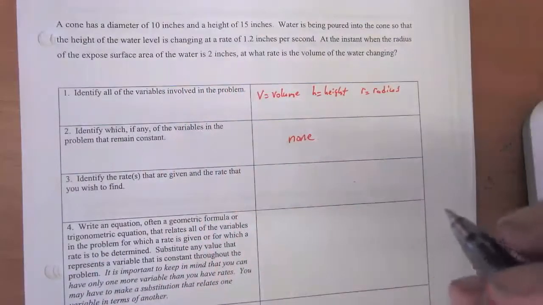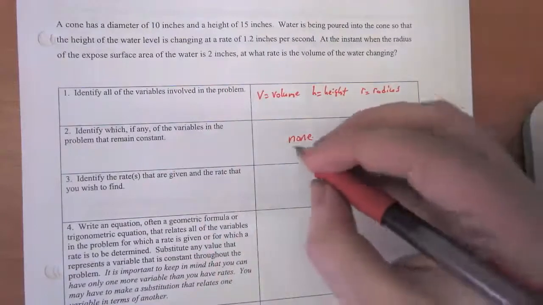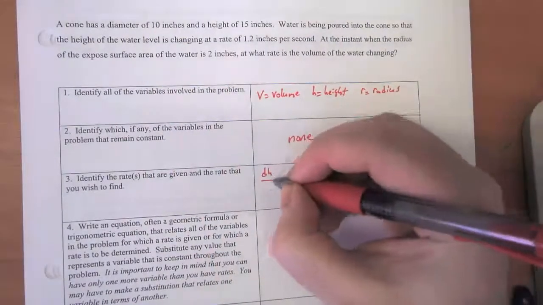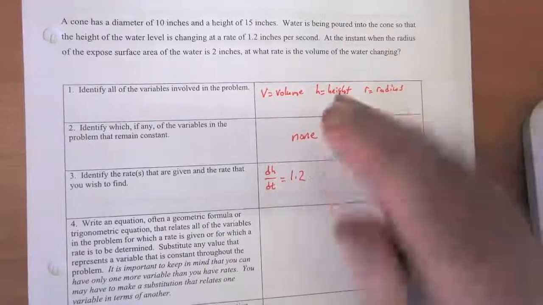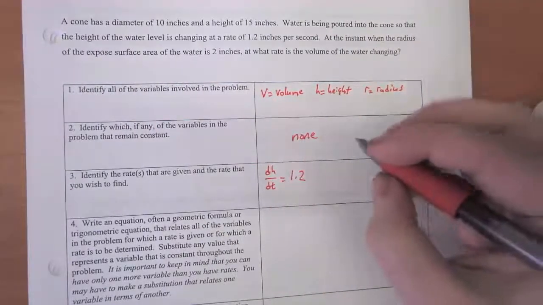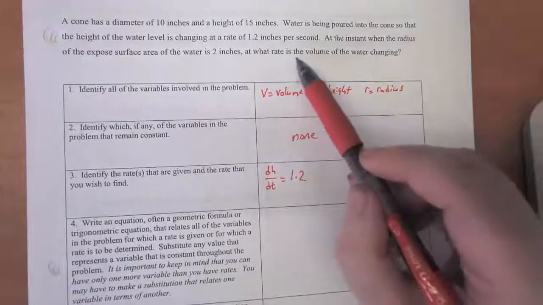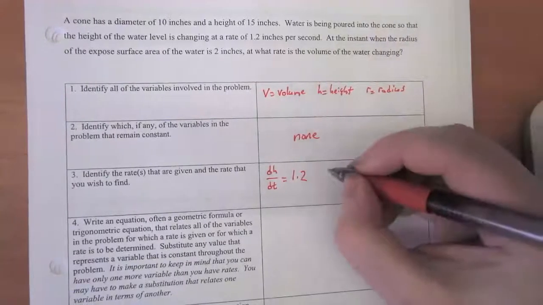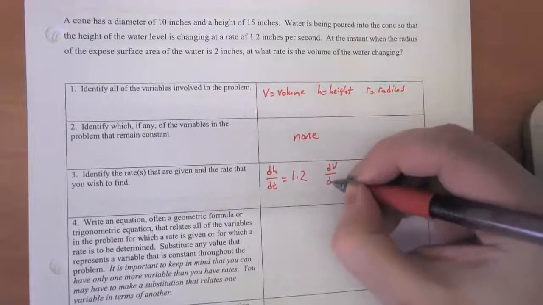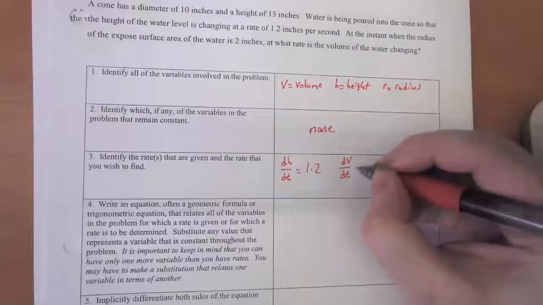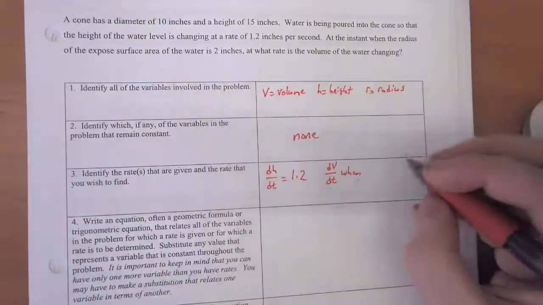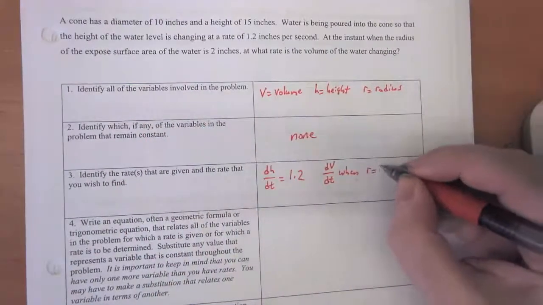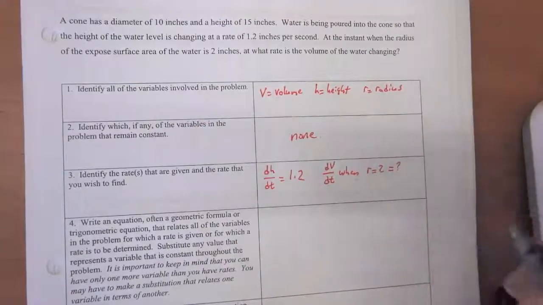So how do we write that? Well, we've got dh/dt is equal to positive or negative? Positive 1.2 because the water level is rising. And we want to calculate the rate of change of the volume of water when the radius of the exposed surface area of the water is 2 inches. So when the radius is equal to 2, we want to know dV/dt.